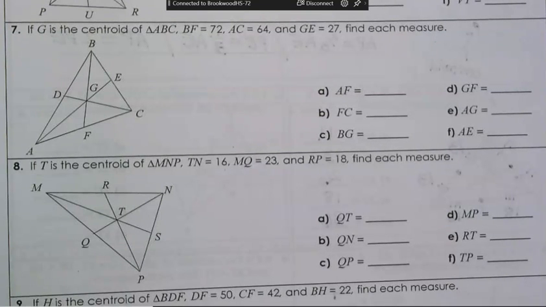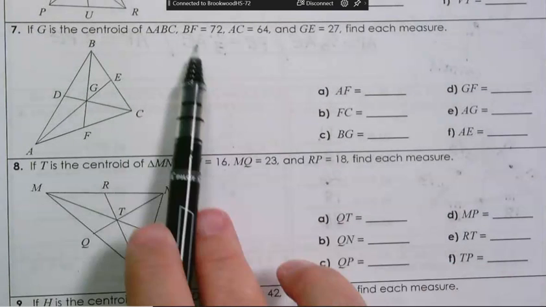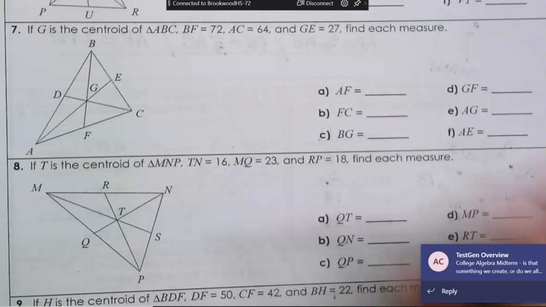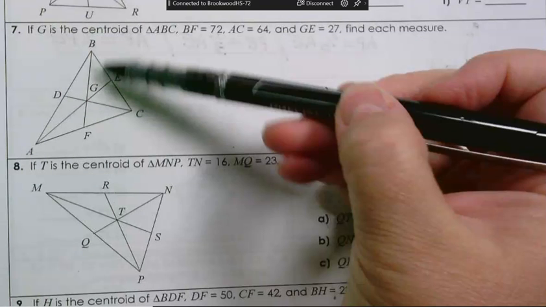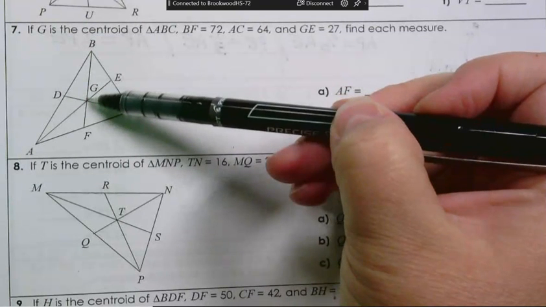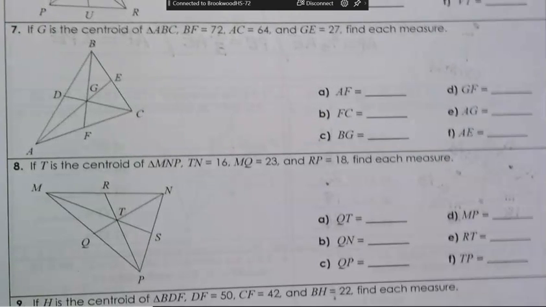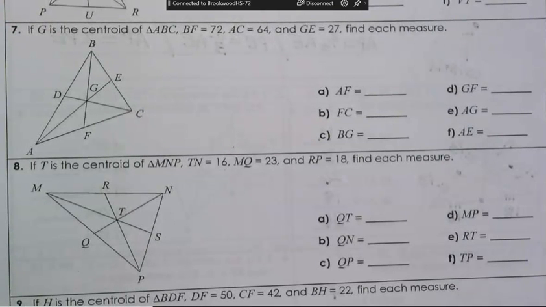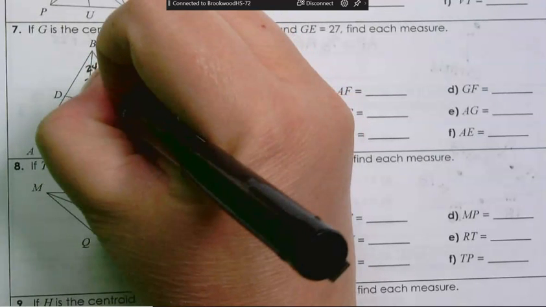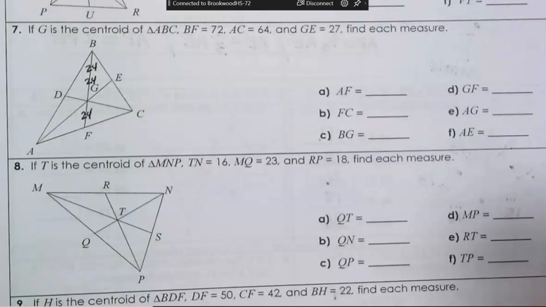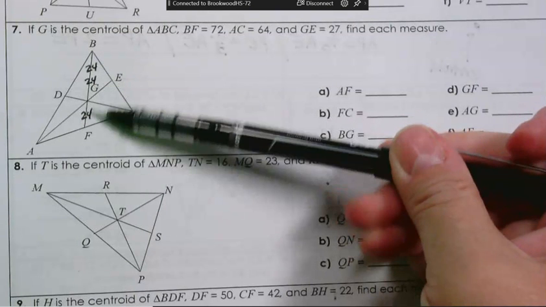So let's just take what they gave us and see what it tells us. So if BF, which is a median, is 72, then that means 72 divided by 3 parts. We've got 2 parts out of 3 here, 2/3, and 1/3 here, 1 part out of 3 here. So BF 72 divided by 3 is 24. So 24 happens twice up here and once down here. 2 parts out of 3 are up here, 1 part out of 3 is down here.